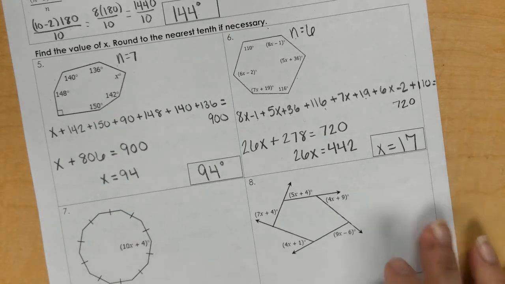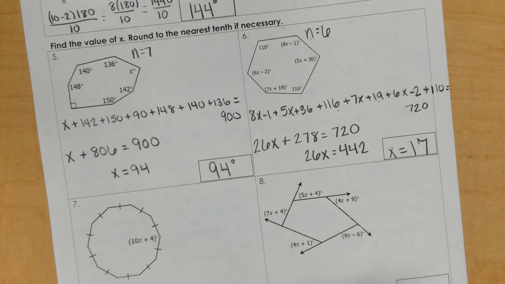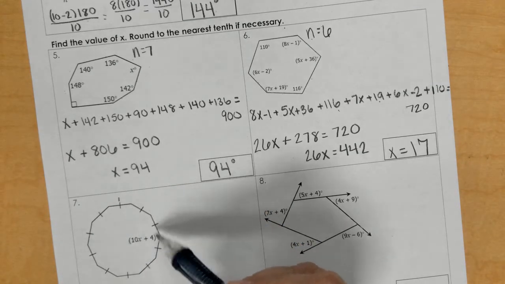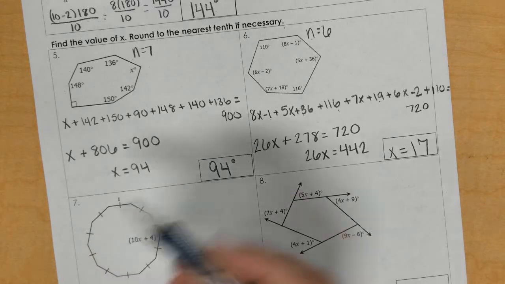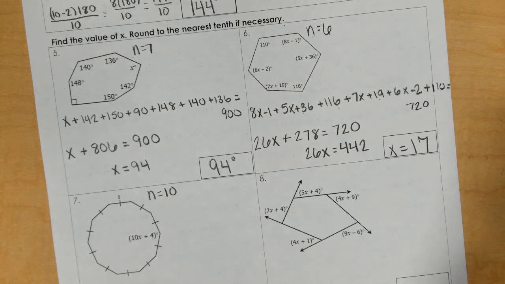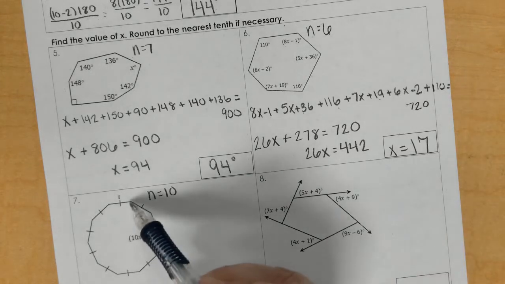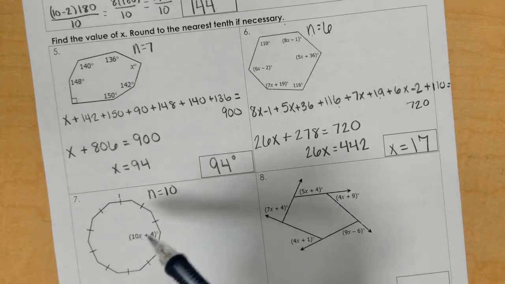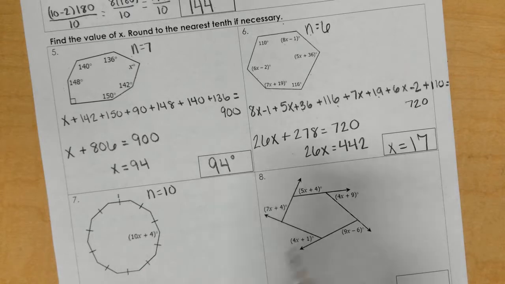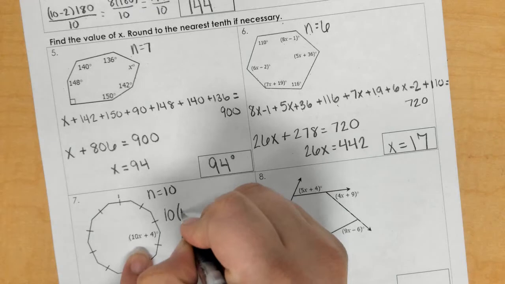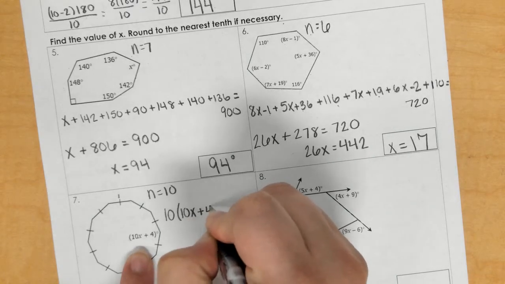Okay, number 7. For this one, we know that all of our sides are congruent, so let's start counting them. We have 1, 2, 3, 4, 5, 6, 7, 8, 9, 10. So the number of sides is 10. This is a regular polygon, so each angle is congruent. All of these angles are 10x plus 4, and there are 10 of them. So there are 10 angles times the same degree, 10x plus 4.